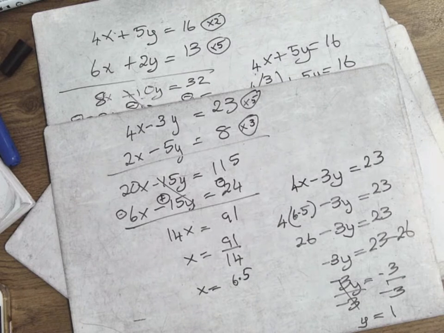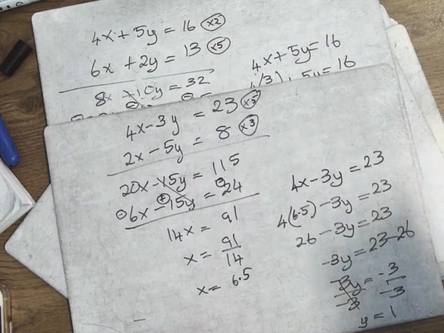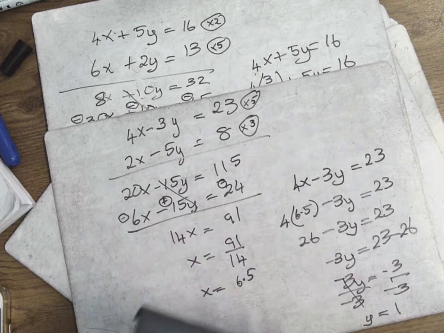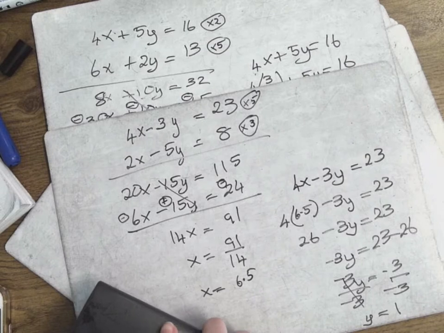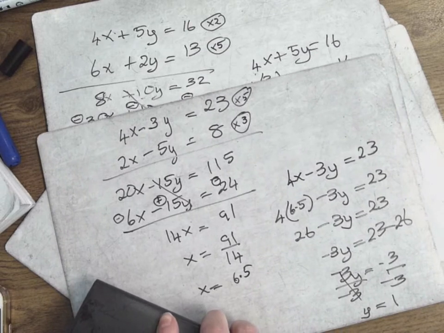Application of simultaneous equations. Section 2.9, you can leave it out. As in word equations, I haven't given you any. So there's no equations in words, they'll just all be written for you. Did you all hear that? Section 2.9, you can leave it out.